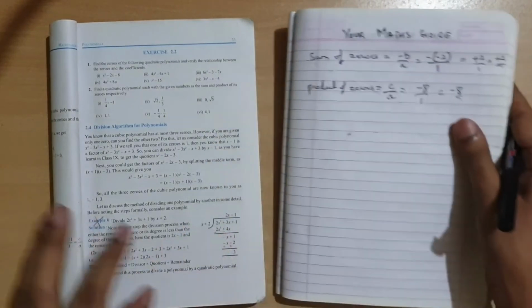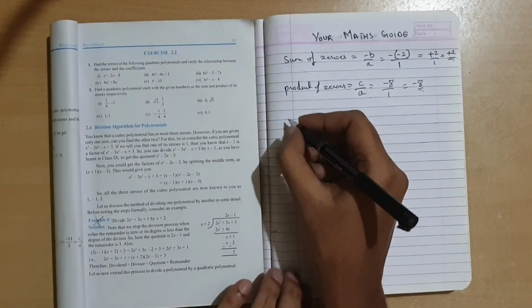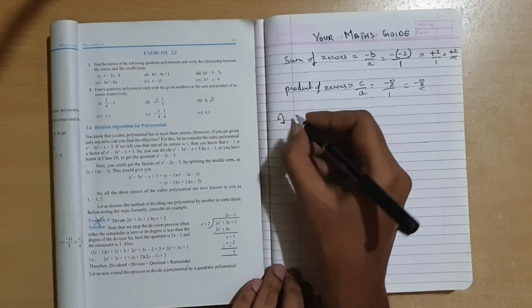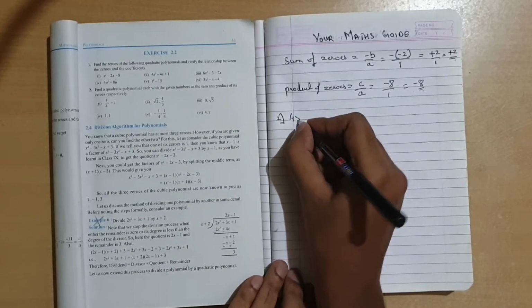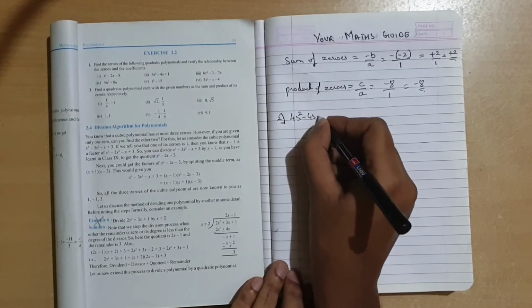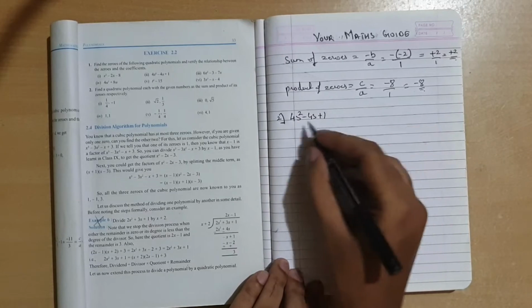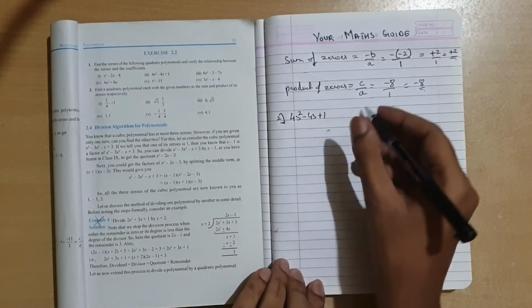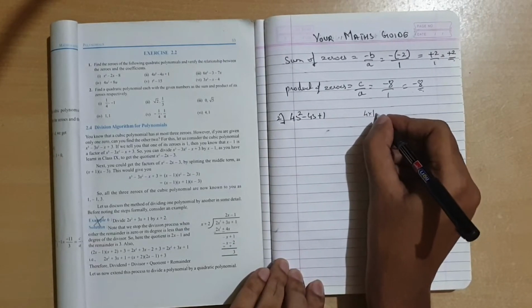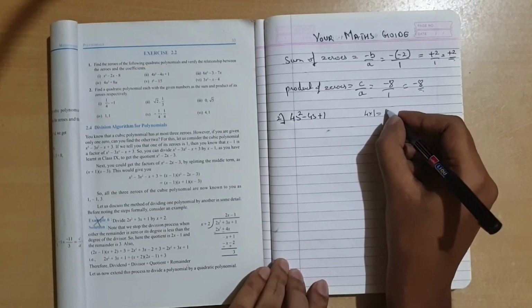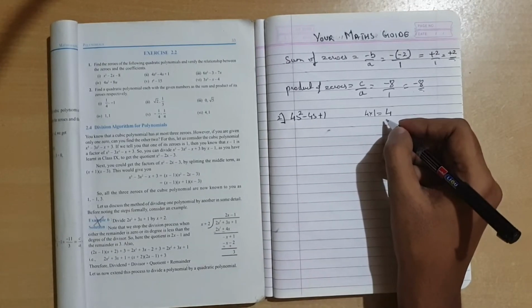For such kinds of sums, there is one advantage, guys: you can verify whether your sum is correct or wrong. Now let us move to the second question: 4s square minus 4s plus 1. Again multiply 4 into 1, that will give 4.